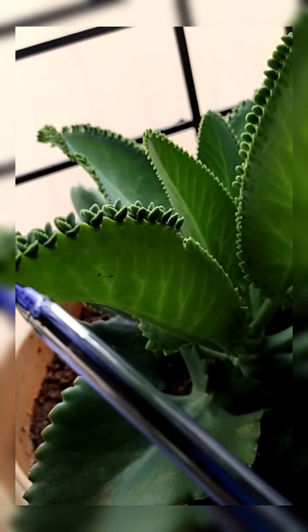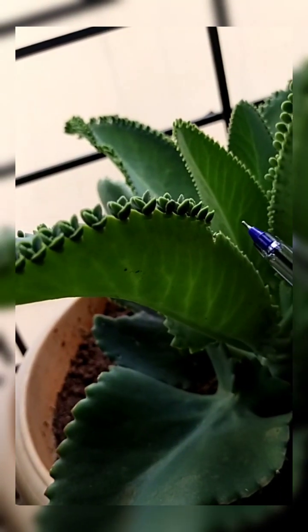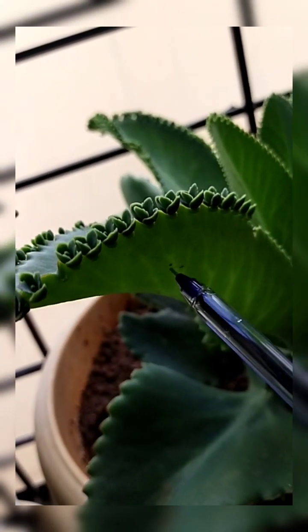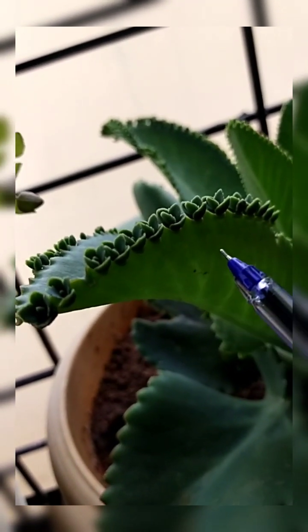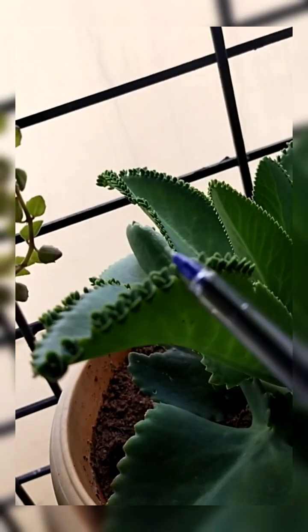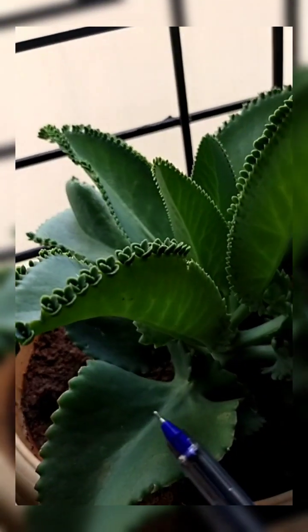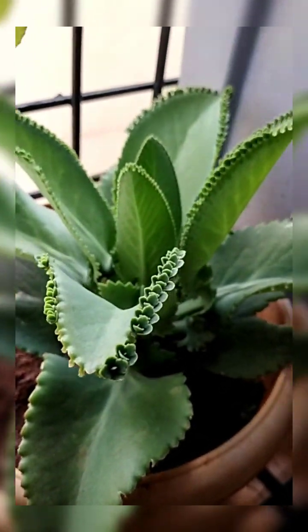As long as the small baby plants are attached to the main leaf, the main leaf provides food material to a little extent. For a few days the baby plants are attached to the mother plant, whereas later on they can be separated and each one grows into an individual plant.